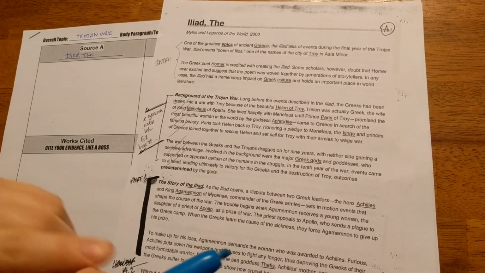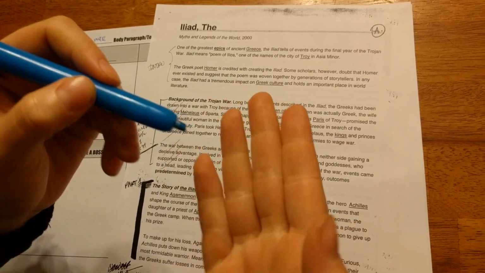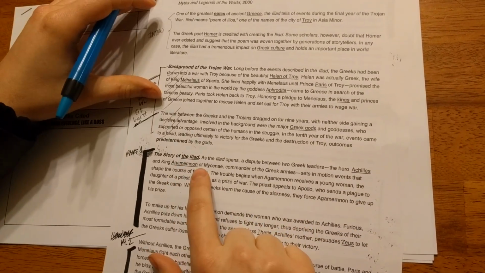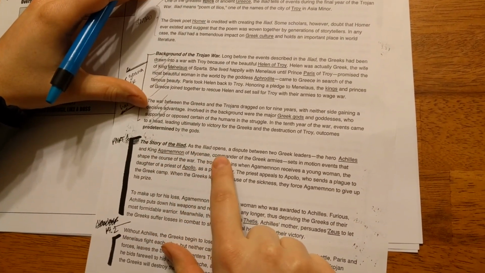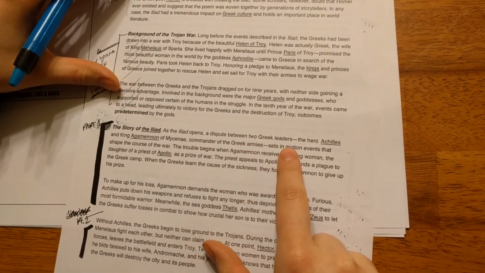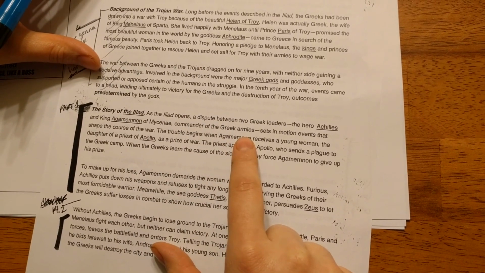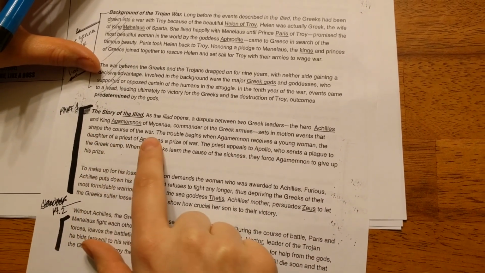So the first thing I'm going to do is grab my trusty highlighter and start highlighting things that I think are important. So here's my first paragraph. As the Iliad opens, a dispute between two Greek leaders, the hero Achilles and King Agamemnon of Mycenae, commander of the Greek armies, sets in motion events that shape the course of the war.